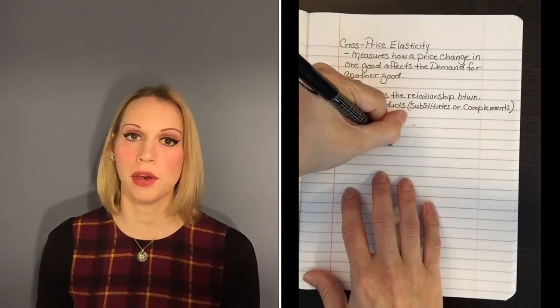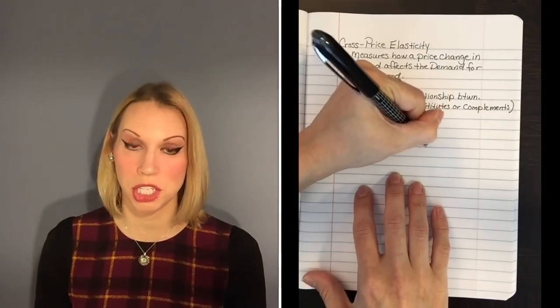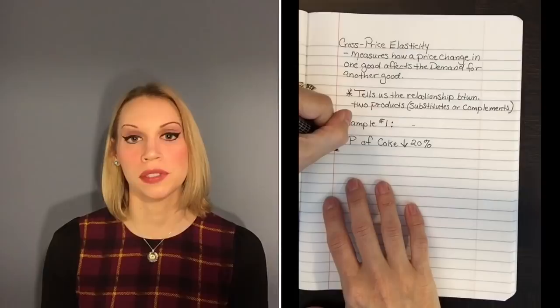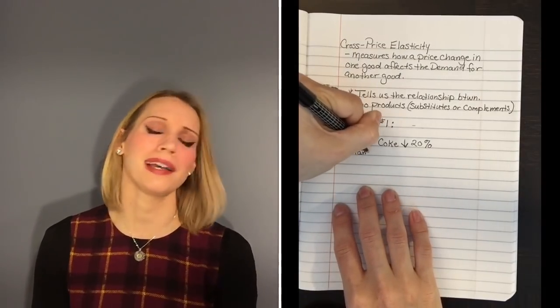Let's say the price of Coke goes down 20%. So Coke is now 20% cheaper. Well, when people go to the store and they see that Coke is 20% cheaper, they're going to buy more Coke and they're going to buy less Pepsi.